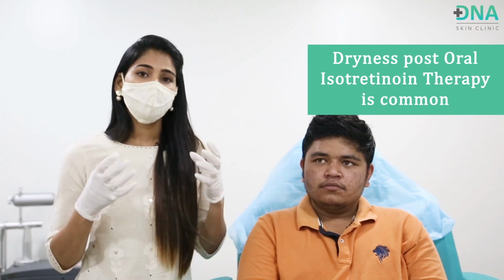Now when we do the oral isotretinoin therapy, in about 4 to 5 days, his skin would start to become very dry. Patients will complain of dry skin, feeling very itchy, and the dryness can be as severe as having cracked lips. There could be fissuring and cracking of lips in some patients when we start oral isotretinoin therapy. All these things we will counsel the patient about and keep the patient prepared.